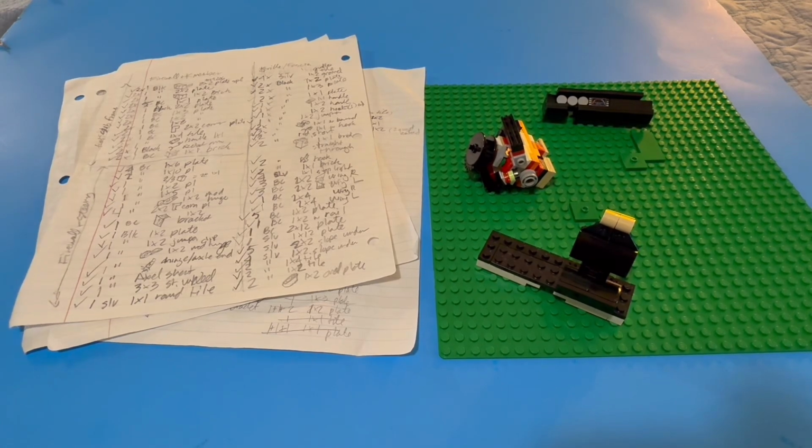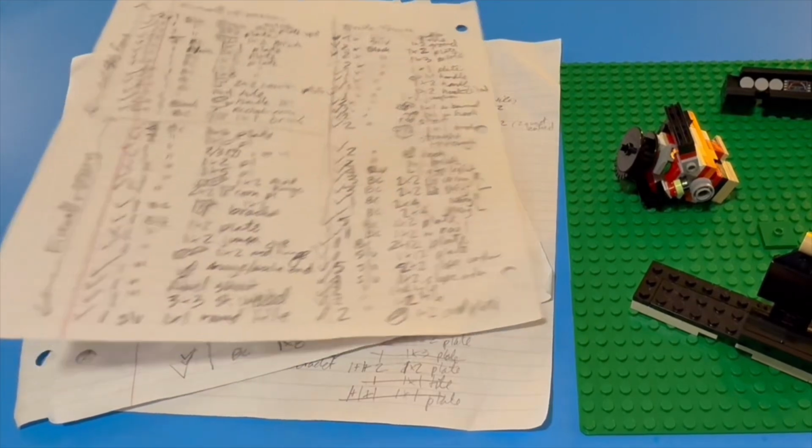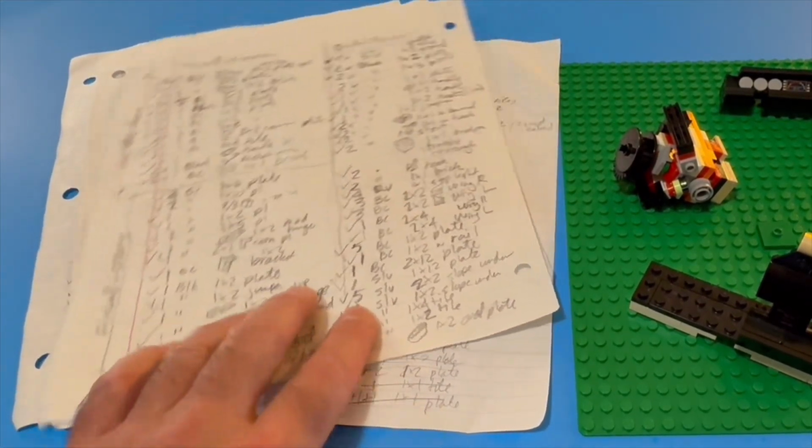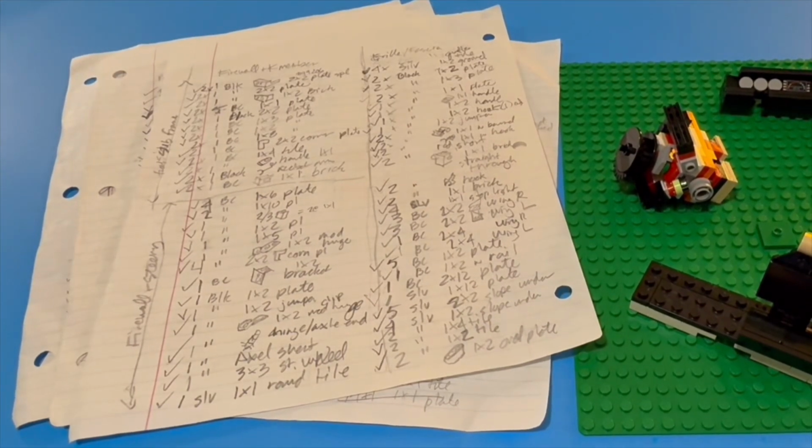Hey, it's Matt. Today I'm going to talk about turning your designs into parts orders using the different websites and part suppliers out there, including Lego and, of course, third parties.